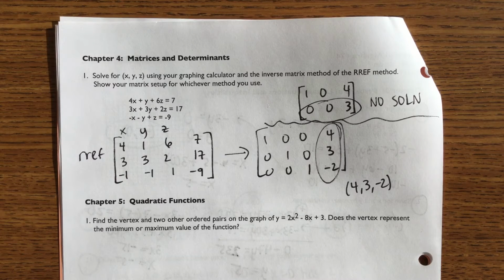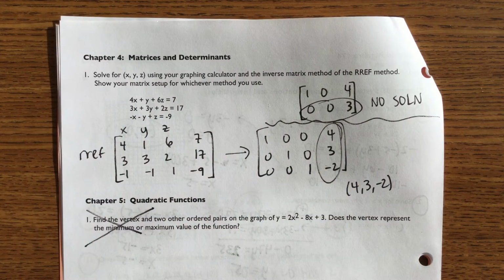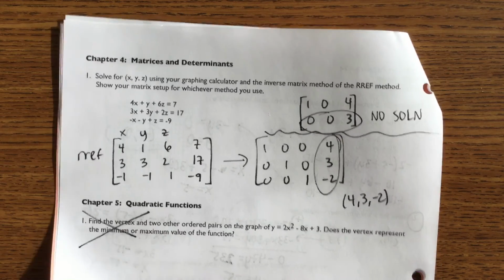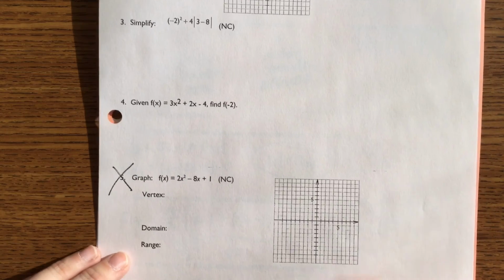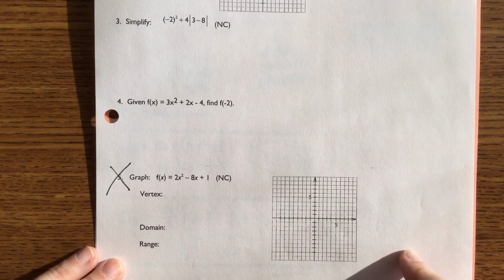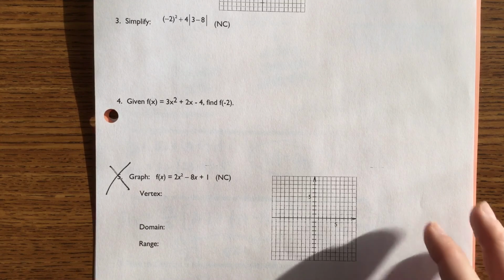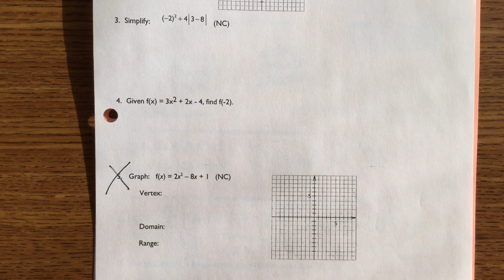Questions on anything we talked about? Chapter 5, that first problem, can you guys just cross it out so you're not tempted to do it because you don't know how? We never did it. Oh, and then there's another problem we also didn't do. Next page, very last problem, problem 5. You can cross that out because we never did it. Oh, it's already crossed out. Good for me. Okay. Any questions?